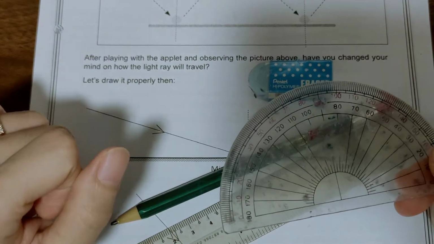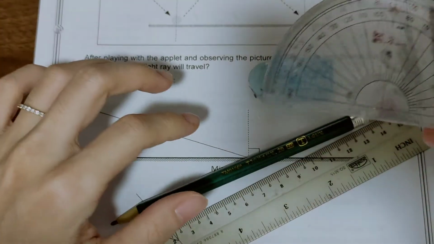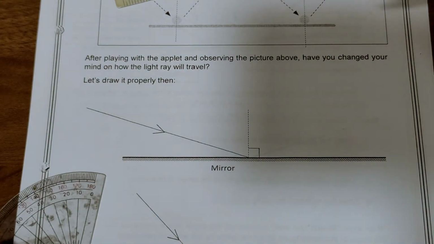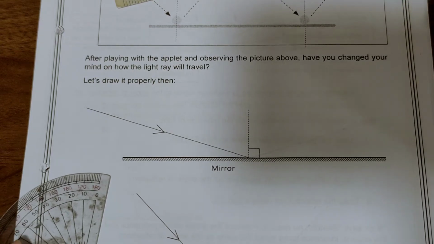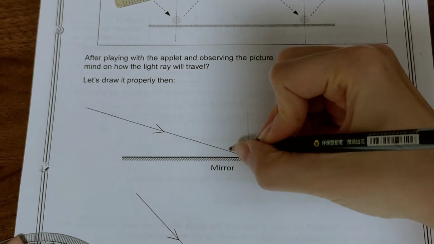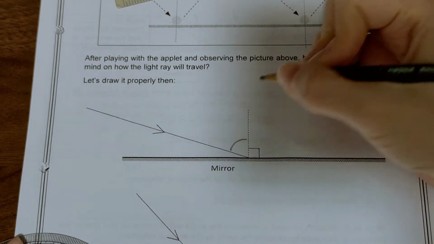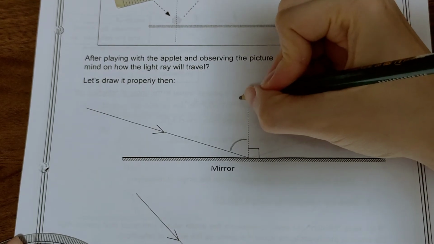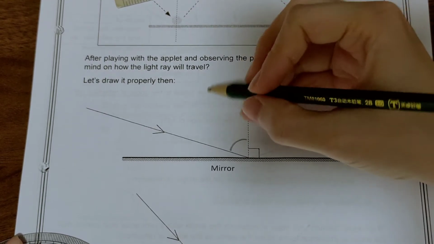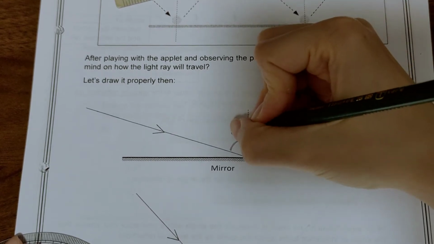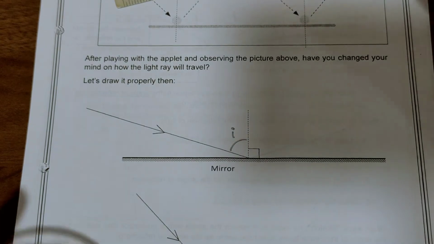Why do you need a protractor? So that you can measure the angle accurately and not make any estimation. Okay, so the first thing that we have to take note of when we draw is we have to measure the angle. Which angle are we talking about? We are normally referring to this angle here. This is the line called the normal, and we are going to measure the angle formed between the light ray as well as the normal. We call this the angle of incidence.